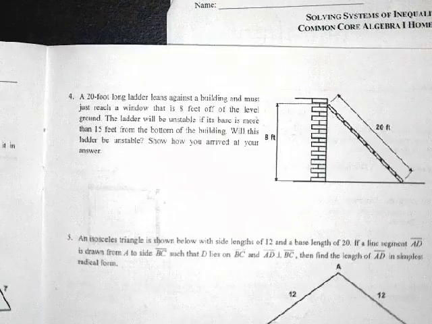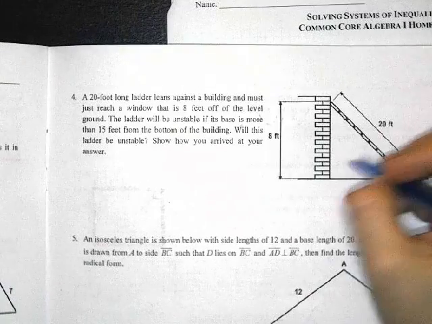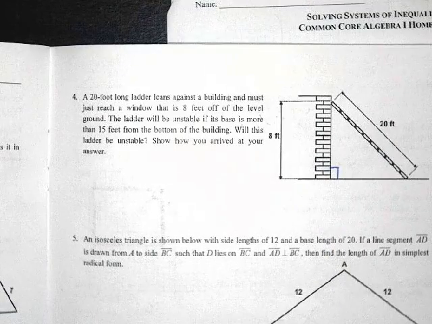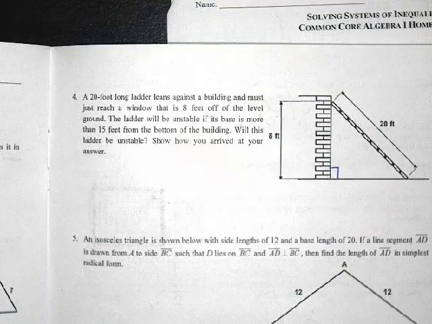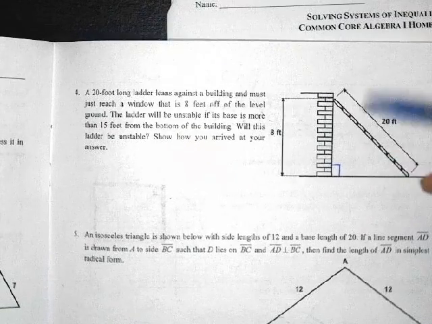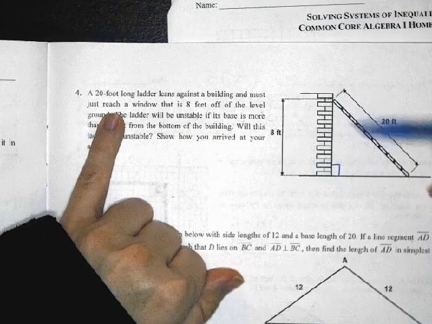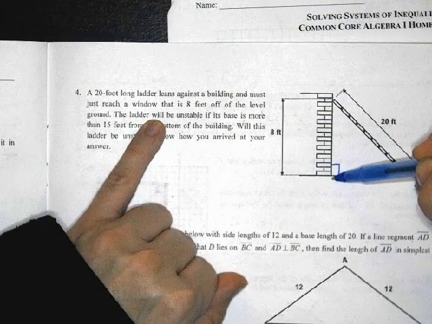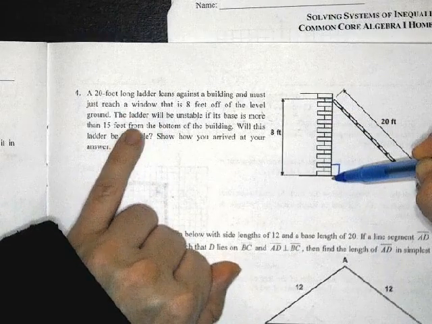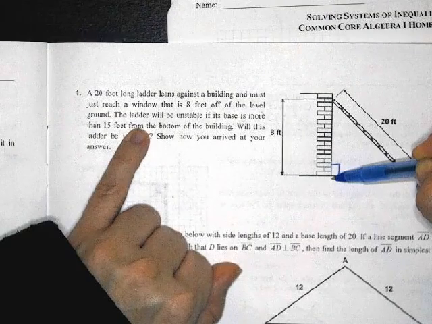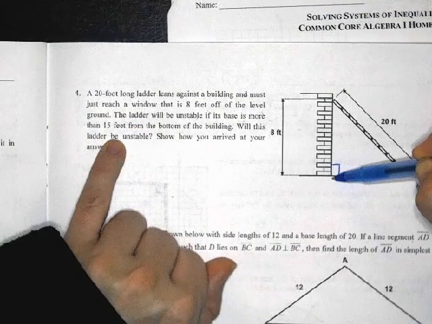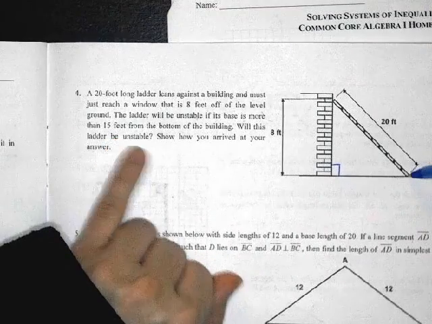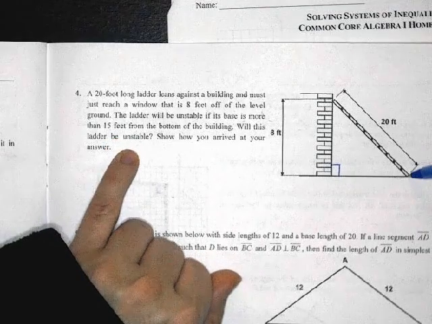Obviously what we're looking at is a right triangle, but don't always assume what the question is asking you for. It says a 20-foot ladder is leaned against a building that is 8 feet tall. The ladder will be unstable if it's more than 15 feet. They want to know, will this ladder be unstable or stable?